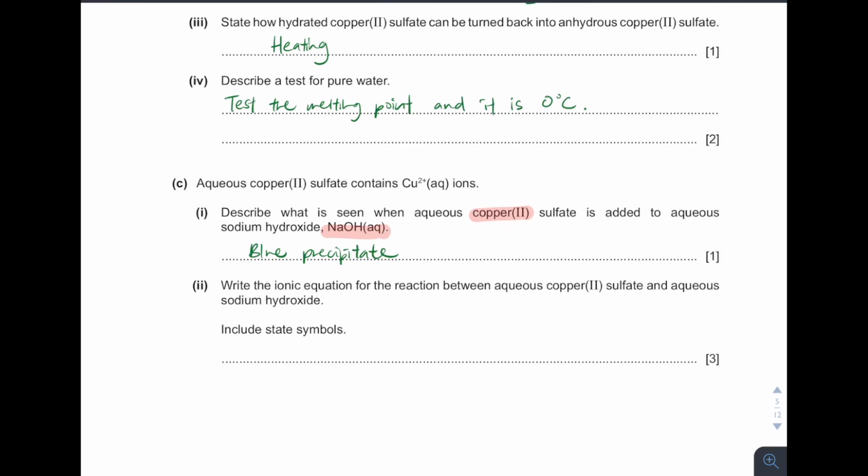Okay, next one. Write the ionic equation for the reaction between aqueous copper 2 sulfate and aqueous sodium hydroxide. Include the state symbols. Remember, this is an ionic equation. It's basically just writing the chemical equation for the formation of the precipitate. That's it. So we know that the precipitate is copper 2 hydroxide.